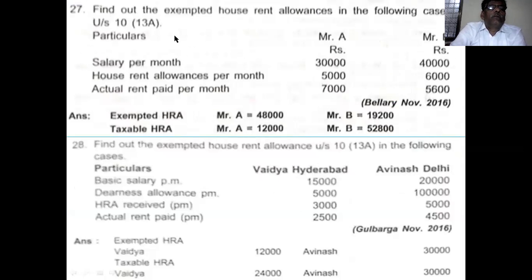And you see this problem. Find the exempted house rent allowance in the following cases. Okay. Monthly is given, therefore you have to convert it into annual. You take the same table and calculate annual salary.